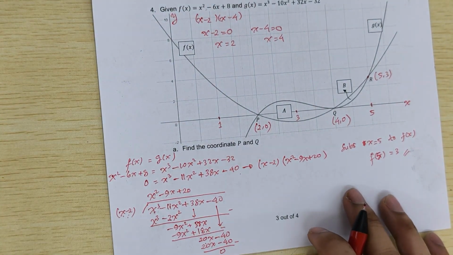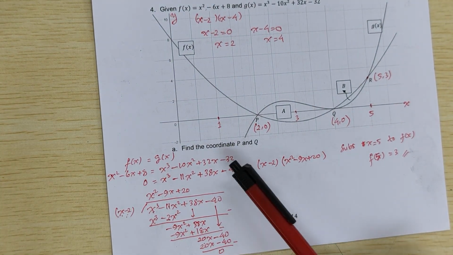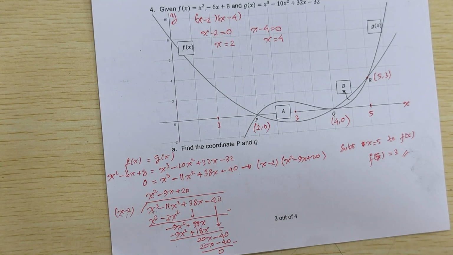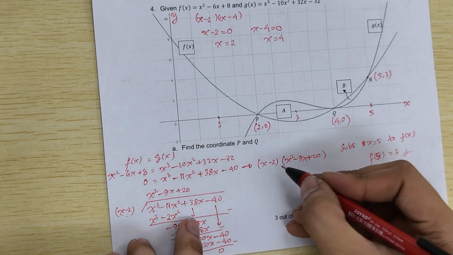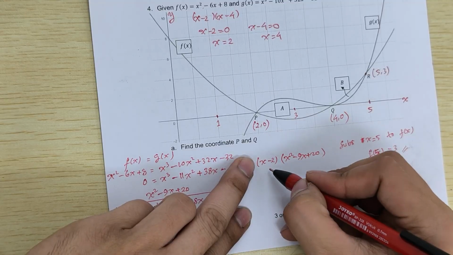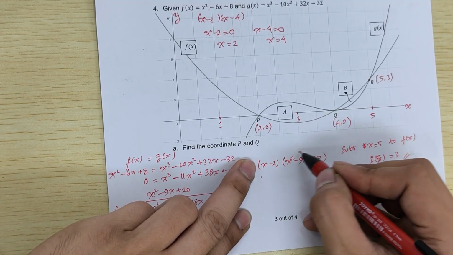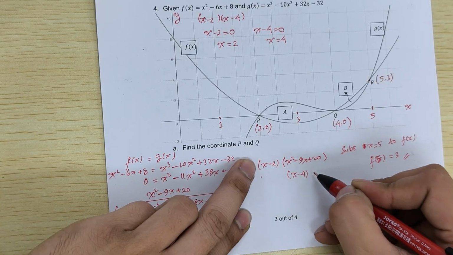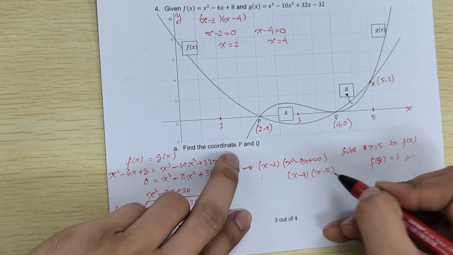Oh, by the way, this is to find the intersection points between the 2 curves, f(x) and g(x). So here, continuing, if you factorize the quadratic, it will make (x minus 4)(x minus 5).